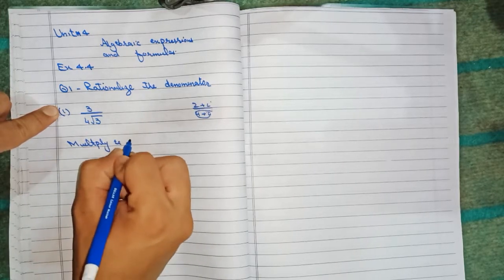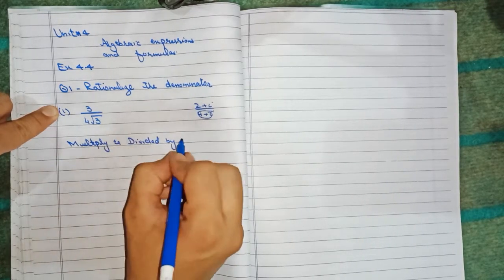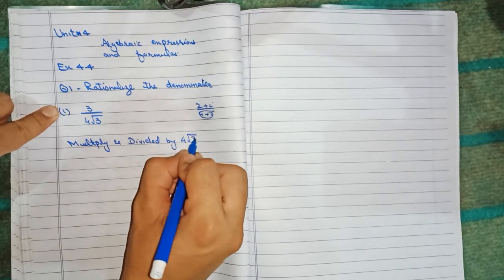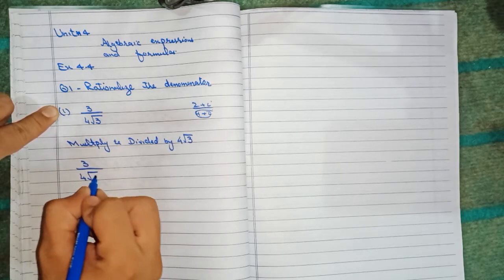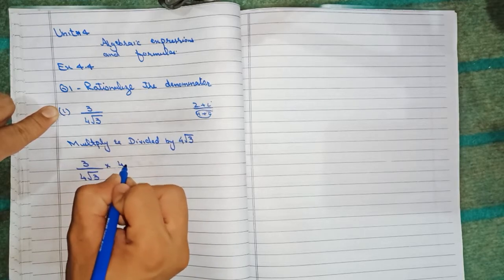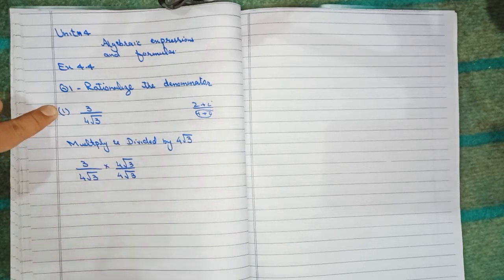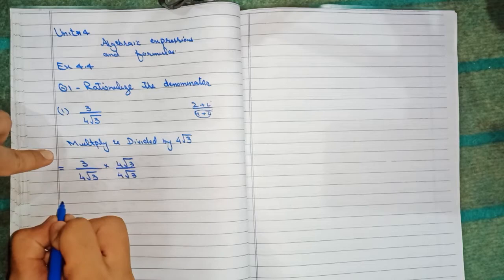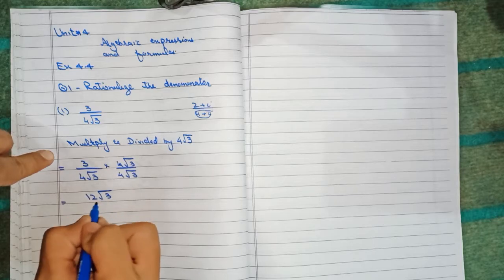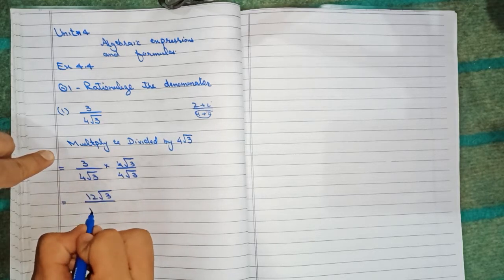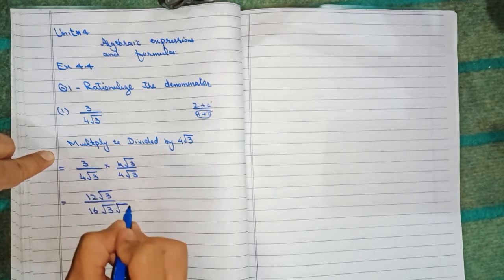and divide by this number, 4 into square root 3. So 3 over 4 into square root 3, multiplied by 4 into square root 3 over 4 into square root 3, numerator with numerator, denominator with denominator. 4 threes are 12 into square root 3, divided by 4 fours are 16 and square root 3 into square root 3.